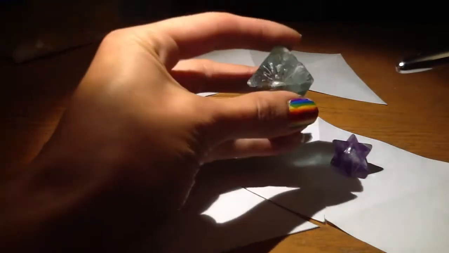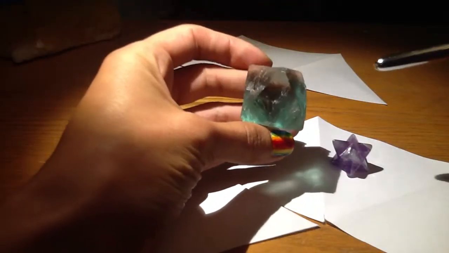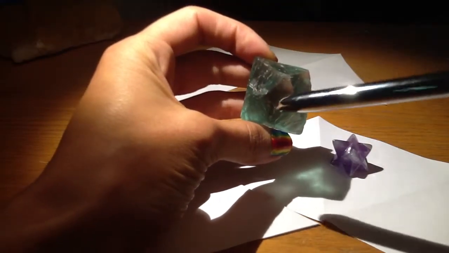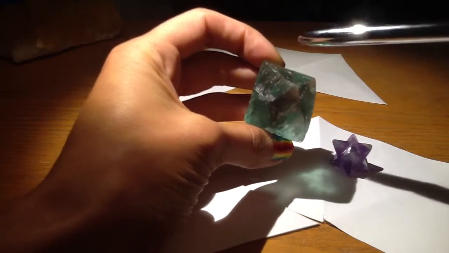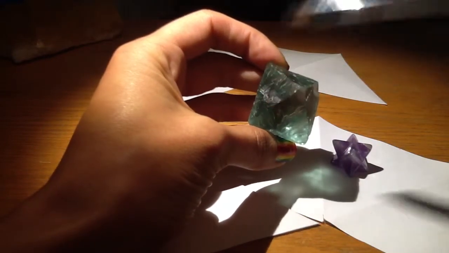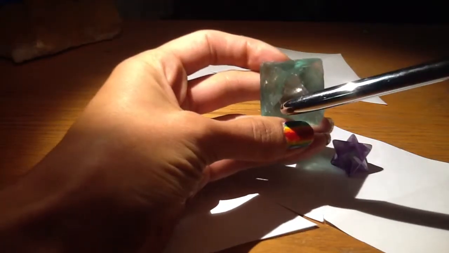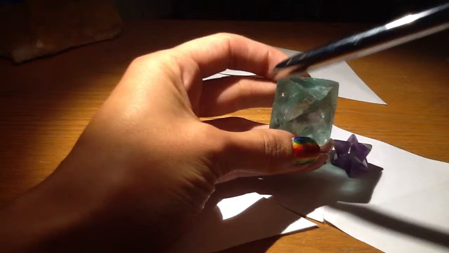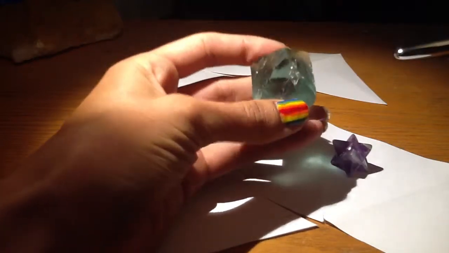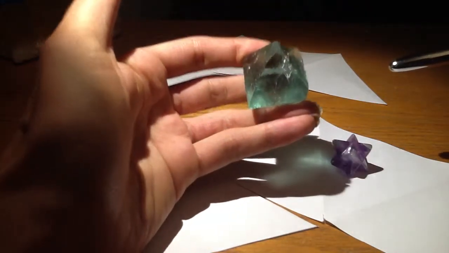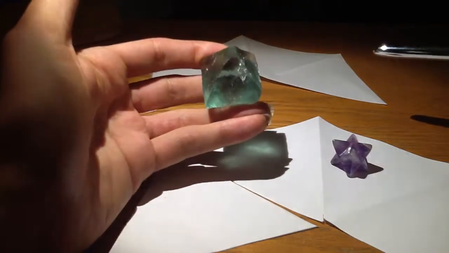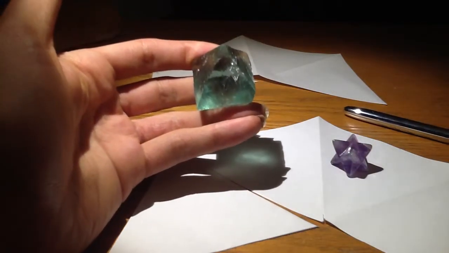Now, let's do this octahedron. This is probably even easier to see like this. 1, 2, 3, 4. All right? And when we flip it around, 1, 2, 3, 4. So again, we have 8 sides. What we're doing is following the rules of the universe.